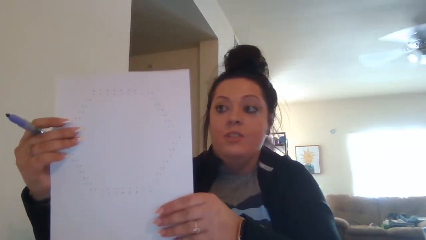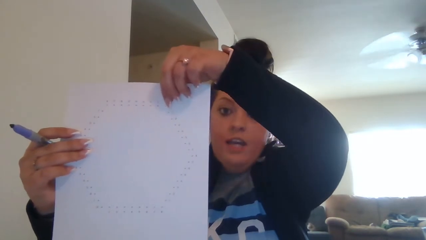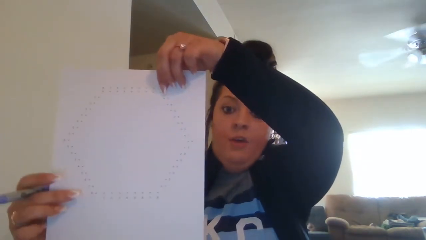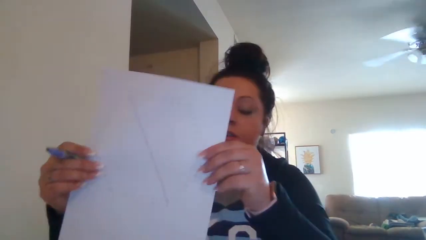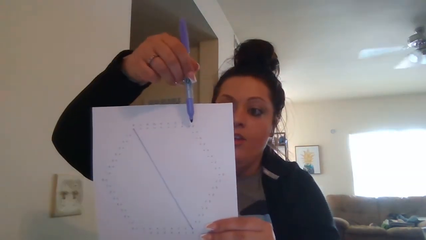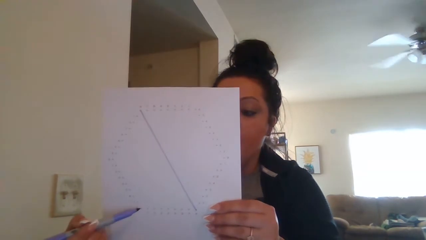Start with your number 8 and line it up with the number 8 diagonally from it, and draw a straight line using your ruler or note card. Make sure that the lines are completely lined up correctly, otherwise it won't come out like it's supposed to. So we will create our one line just like that. Now we will connect our other number 8 point diagonally to the other number 8 dot on the bottom.